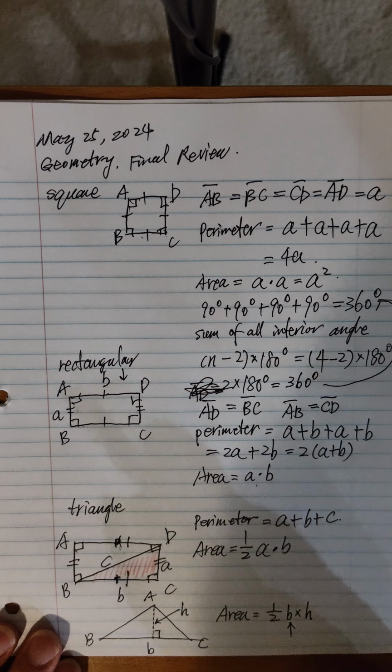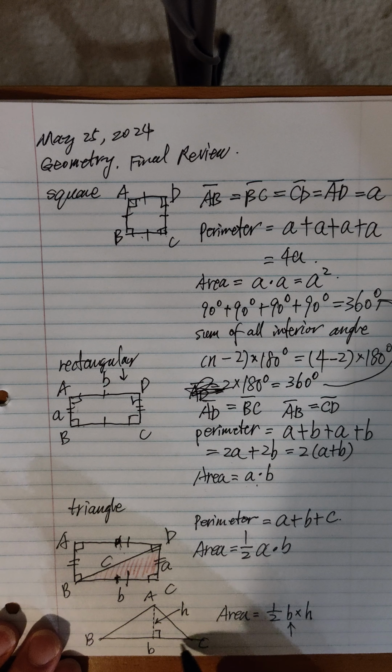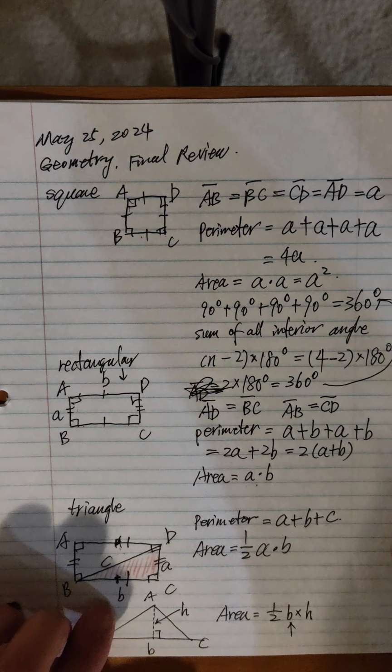Here, for the base, we specifically mean the base length.